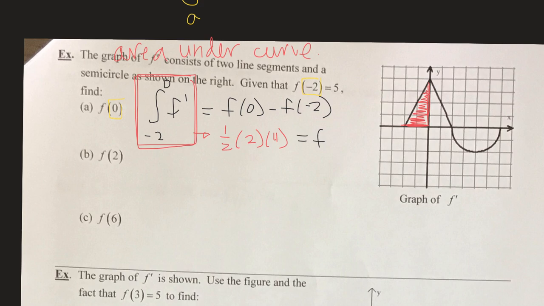Equals f of 0 minus f of 2, which was 5. So f of 2 is 5. So we replace things with what we know. And let's see, half of 2, well, that's 1. 1 times 4 is 4. 4 plus 5 is going to be 9. So f of 0 equals 9.